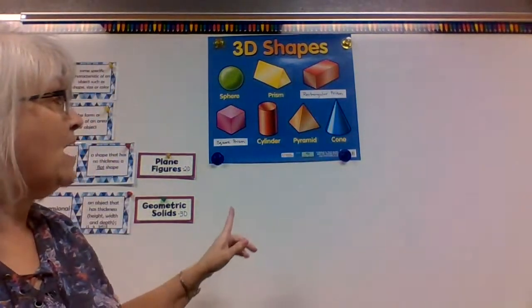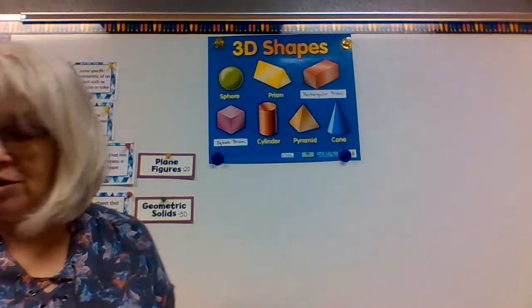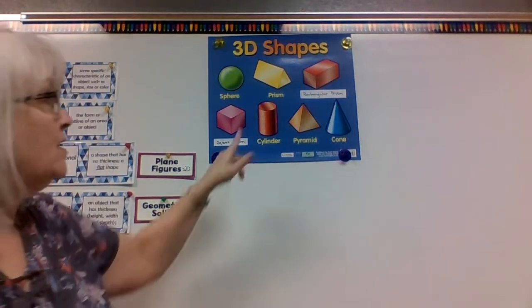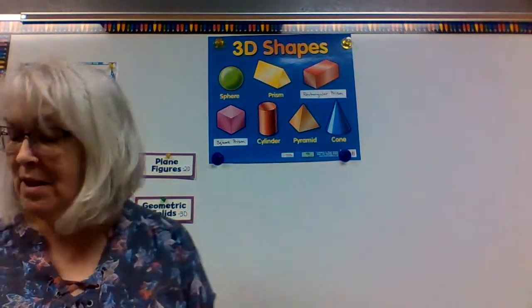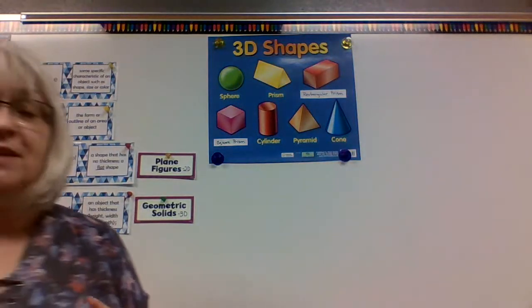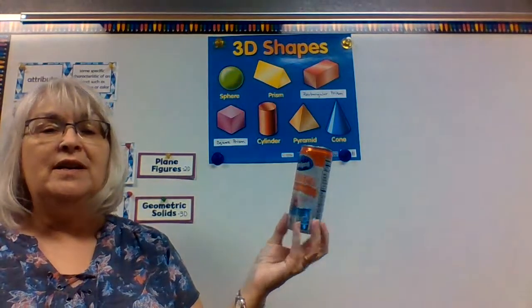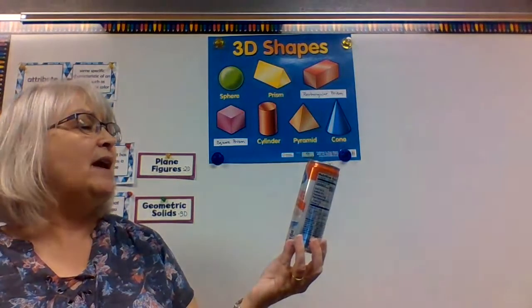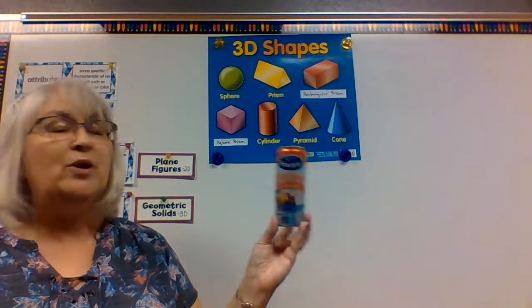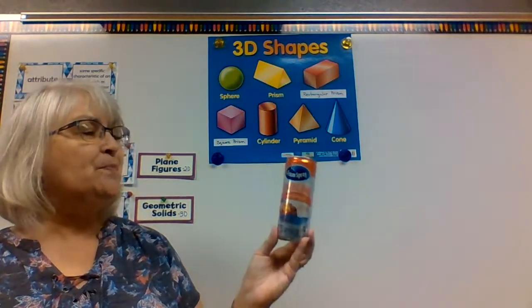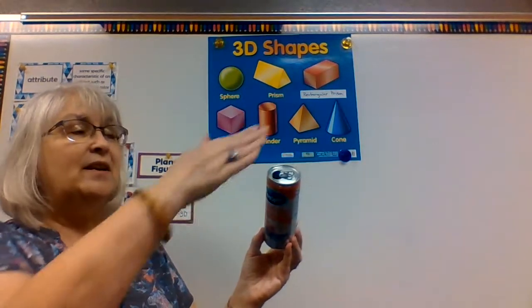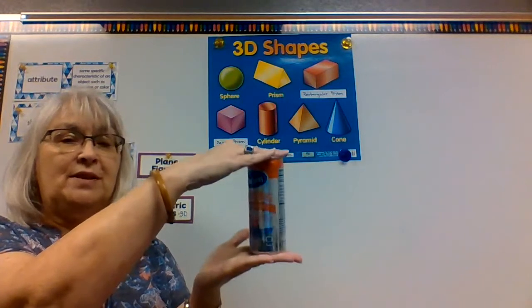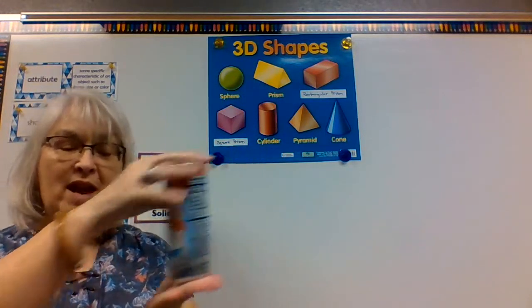Okay, now that you're back, we're going to go to the cylinder. A cylinder has two flat surfaces and a curved surface. So the easiest thing to think of with a cylinder is any kind of can. This is an Ocean Spray cranberry mango drink. Green bean cans, corn cans, anything that has two flat surfaces and is curved between them, that is a cylinder.